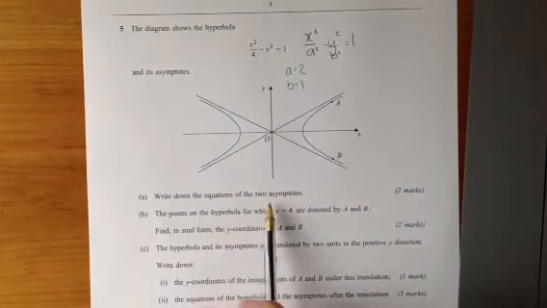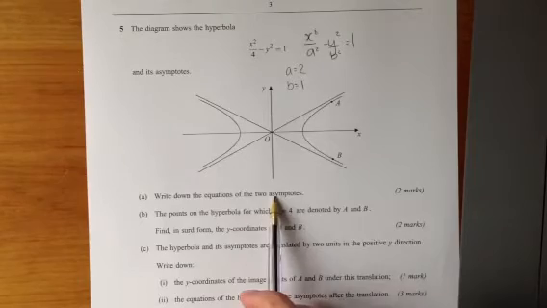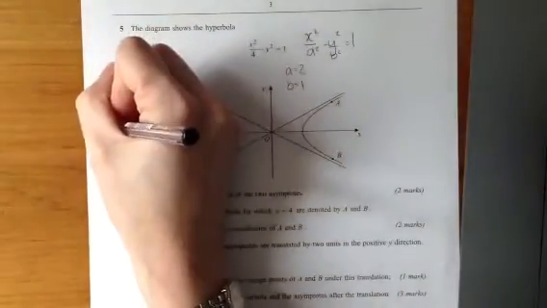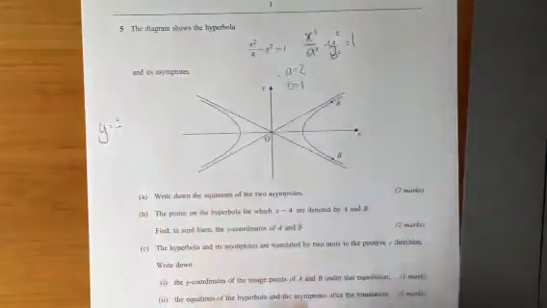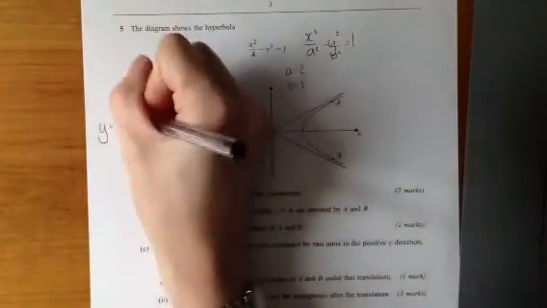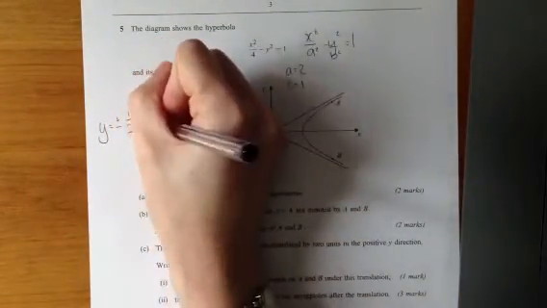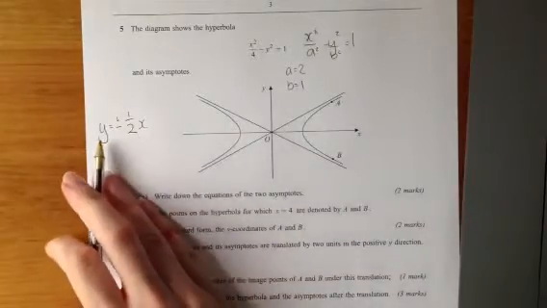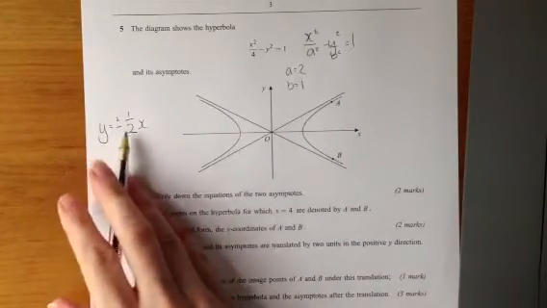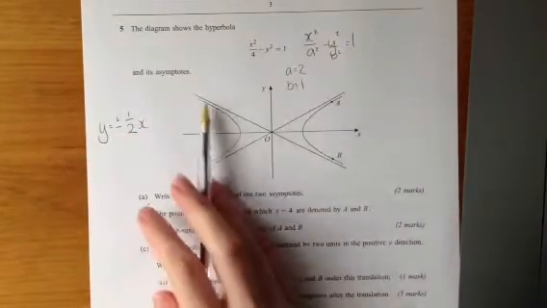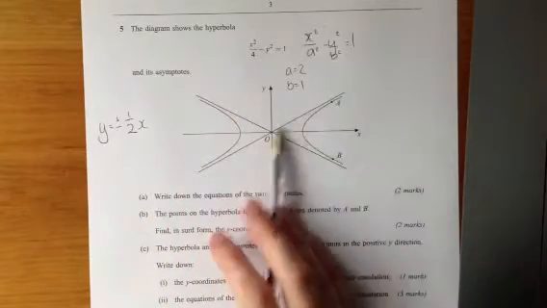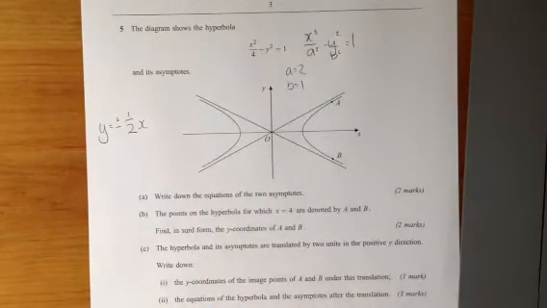So the equations of the two asymptotes we said were plus or minus b over a x, so y equals plus or minus 1 over 2 x. So they're your two equations: y equals a half x and y equals minus a half x. Looks about right if you look at the diagram, that could be about half x and minus a half x.